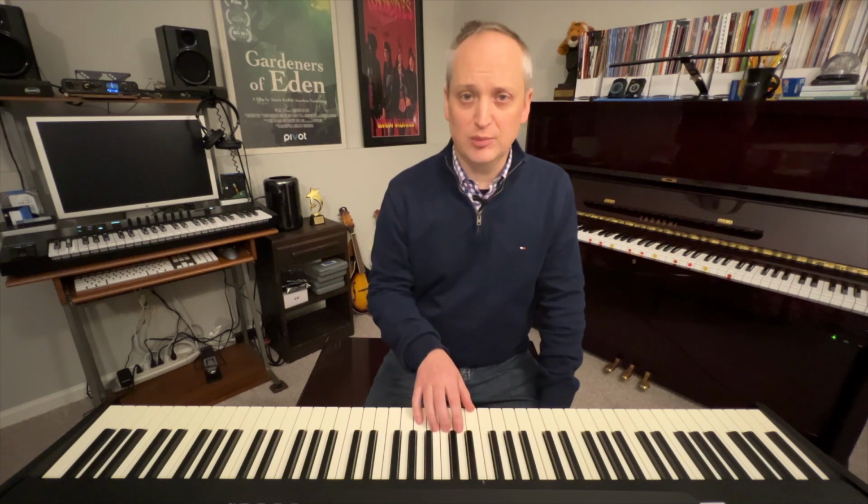This is a great thing about the piano. With that one chord shape, we've played all the chords available within this key. These are called the diatonic chords. And most pop songs use just these chords and not even all of them.